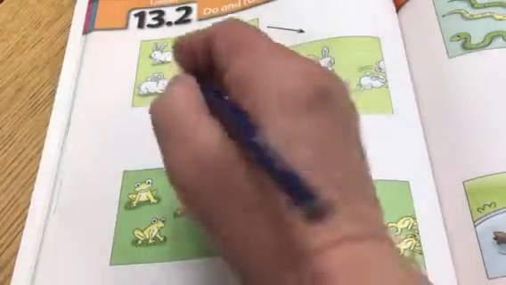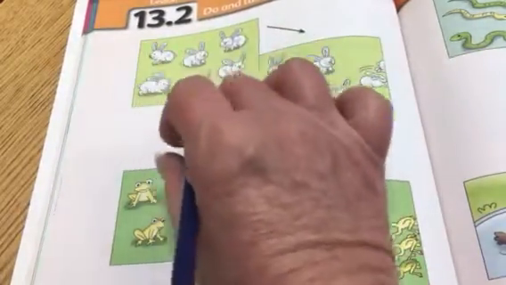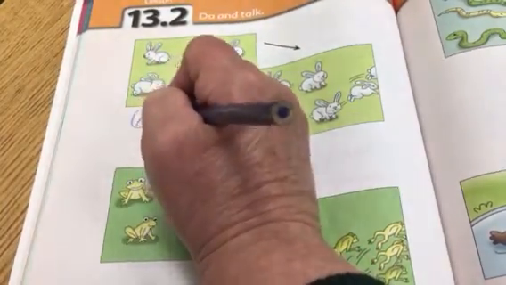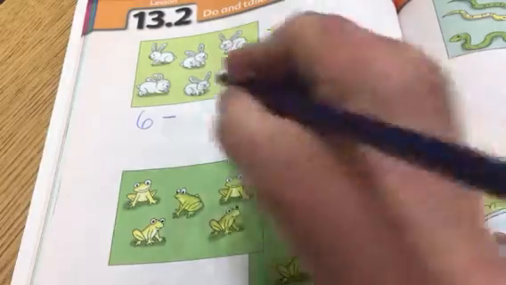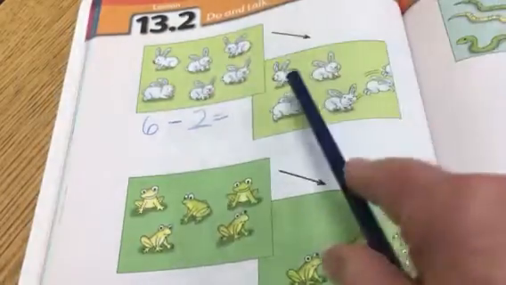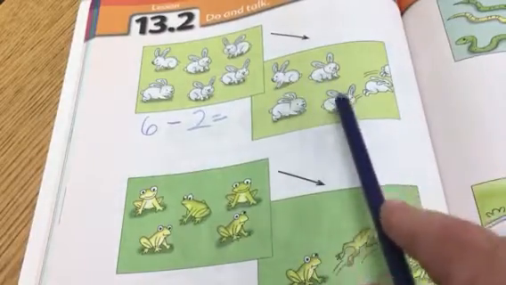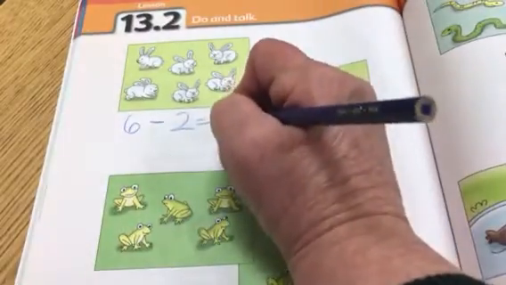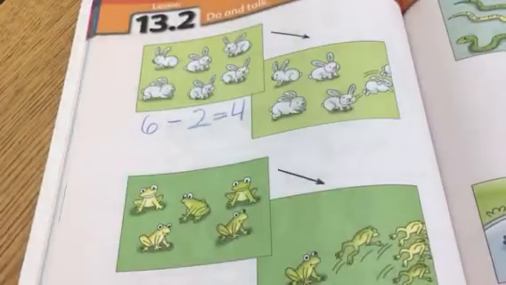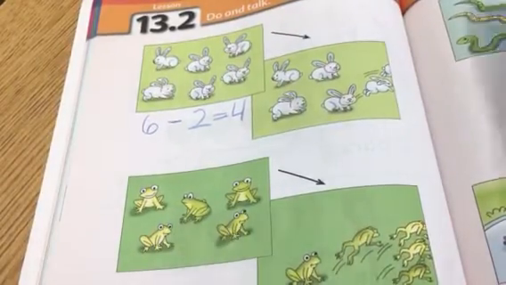So to look at the equation, my total that I started with was 6. Take away 1, 2. And how many were left? 1, 2, 3, 4. 4 were left. Let's look at our next picture of our little frogs.